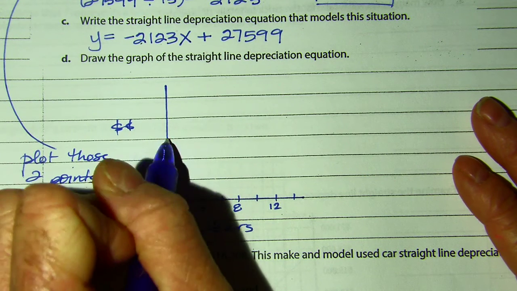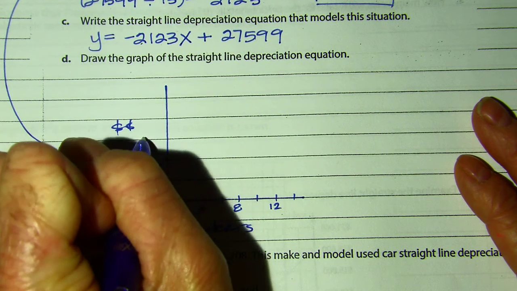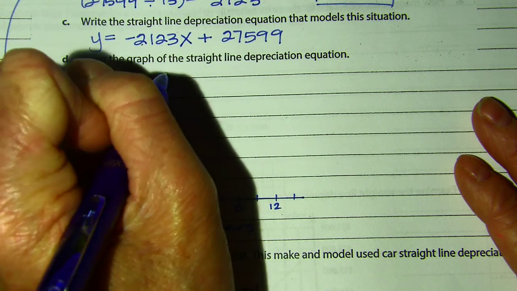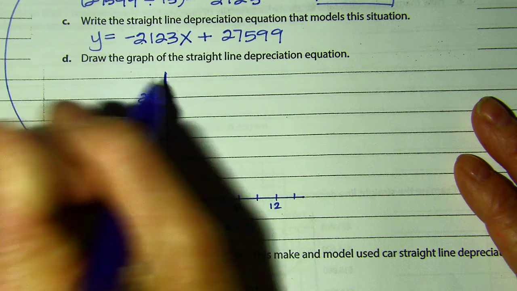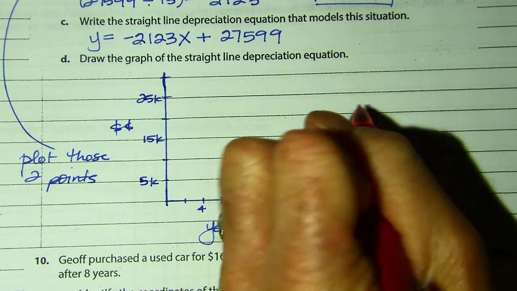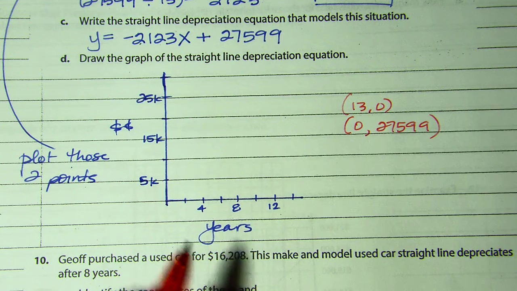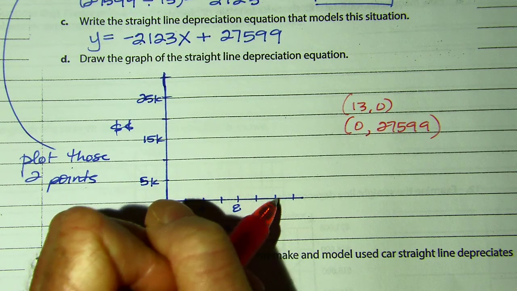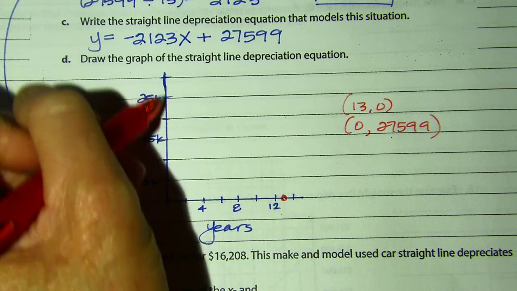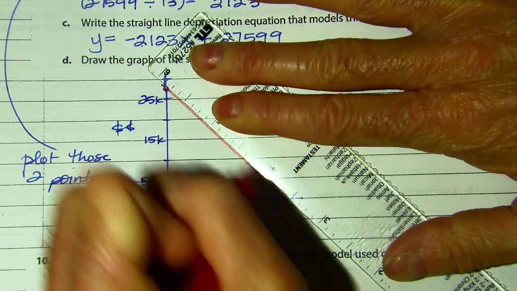I'm going to go with 5, 10, 15, 20, 25. Yeah, I'm going to do by 5,000. This is 5,000. So 5K, 10,000, 15,000, 25,000. So this would be 30. So the only 2 points I have to plot are 13, 0 and 0, 27,599. So 2, 4, 6, 8, 10, 12, 13. 27,599 is almost 28. I'm just going to put it in the middle of 25 and 30. And that's it.